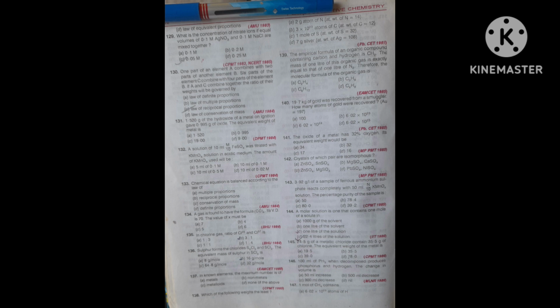Question number 129. Now I am reading. What is the concentration of nitrate ions if equal volumes of 0.1 M silver nitrate and 0.1 M NaCl are mixed together? First option is 0.1 M. Second option is 0.2 M. Third option is 0.05 M. Fourth option is 0.25 M.